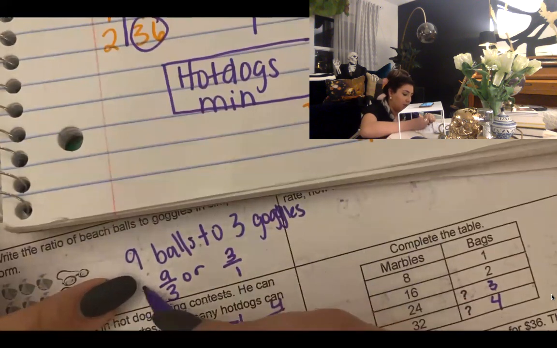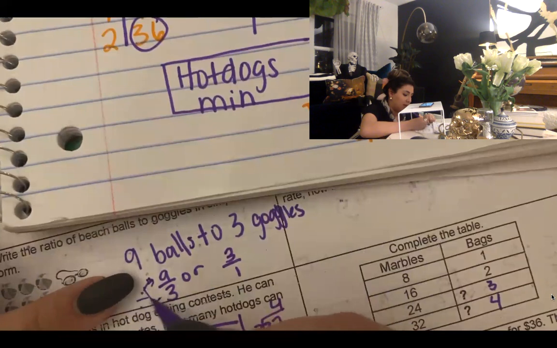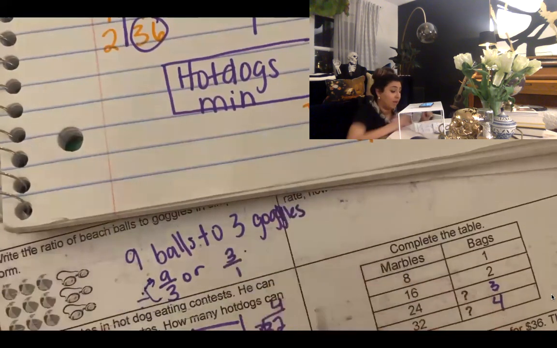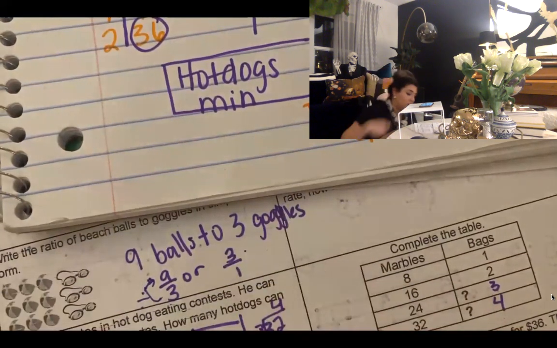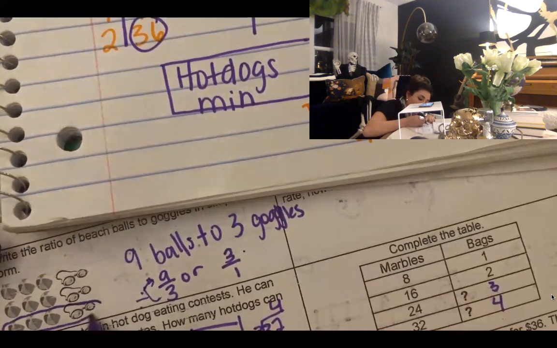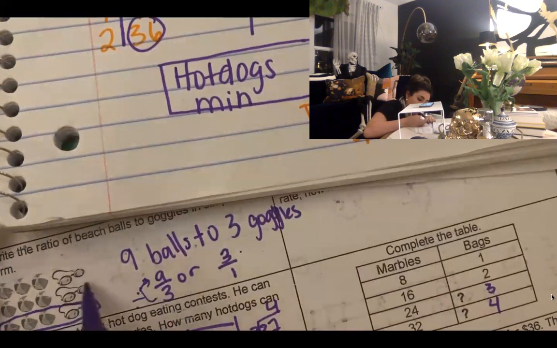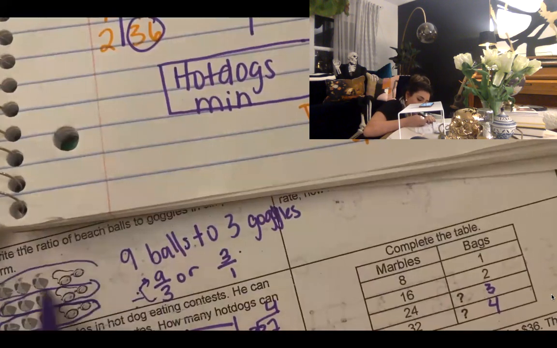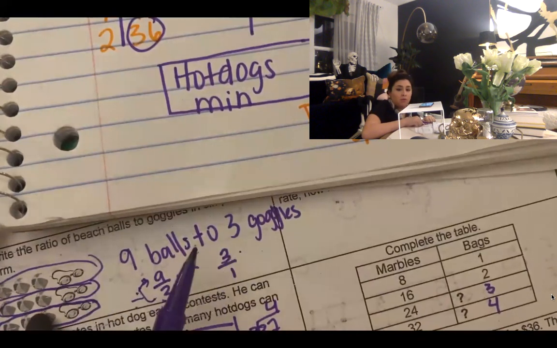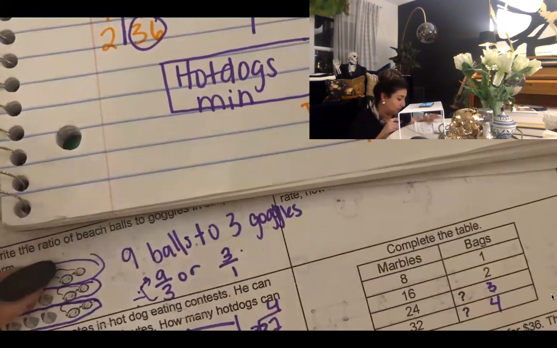So what I did was, you guessed it, I divided. 3 goes into 9 3 times, and it actually gave me my unit rate. So for every 1 goggle, there are 3 beach balls. See? For every 1 goggle, there are 3 beach balls. So I really like this little picture.